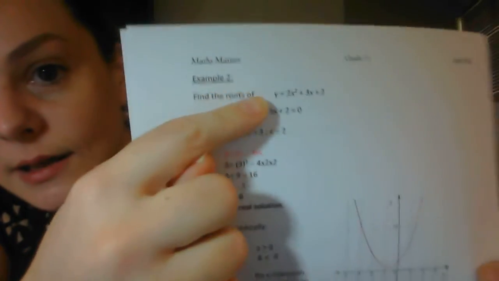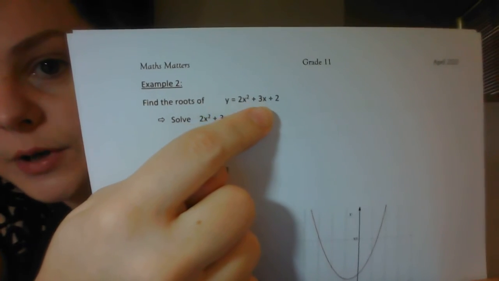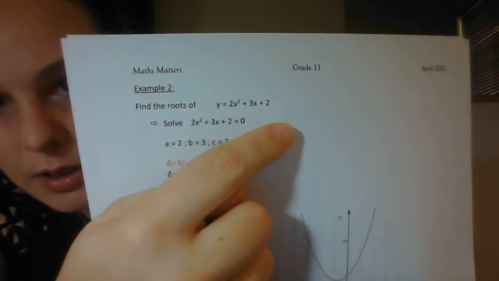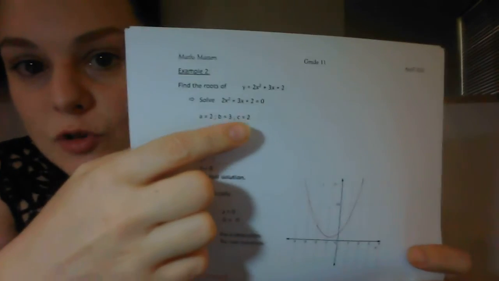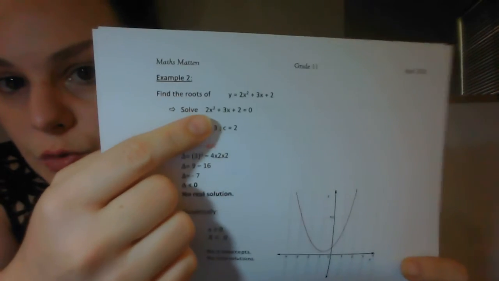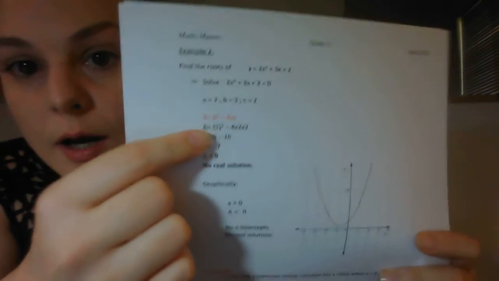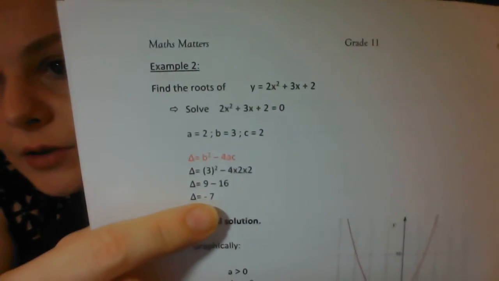Here we have y equals 2x squared plus 3x plus 2. So you need to do the same thing. You want the x-intercept, so you solve for y equals 0. A is 2, B is 3, C is 2. Delta formula, you get minus 7.